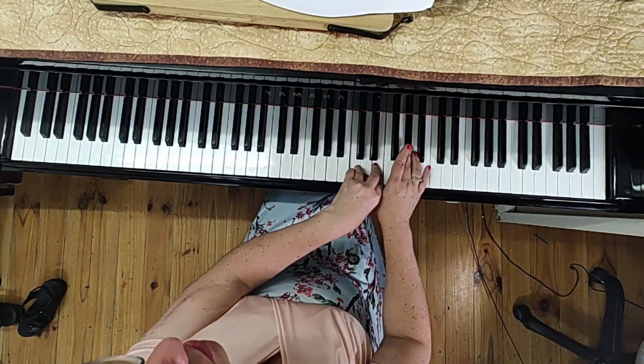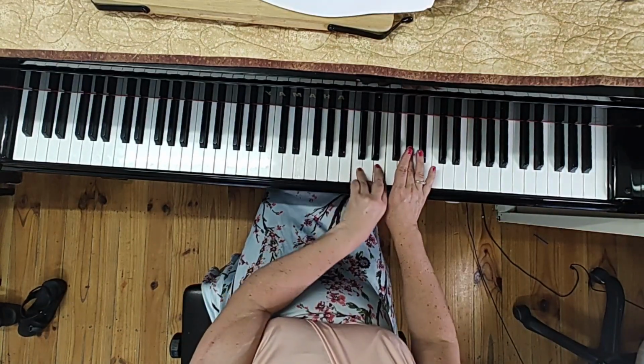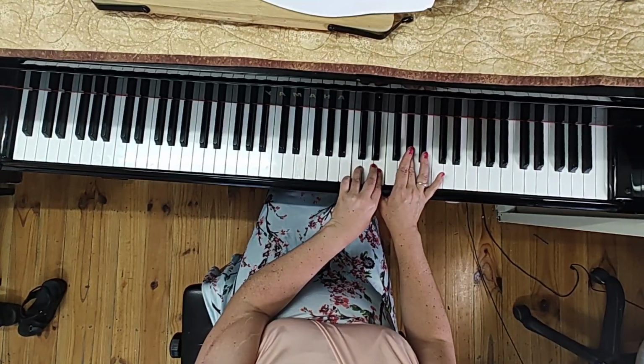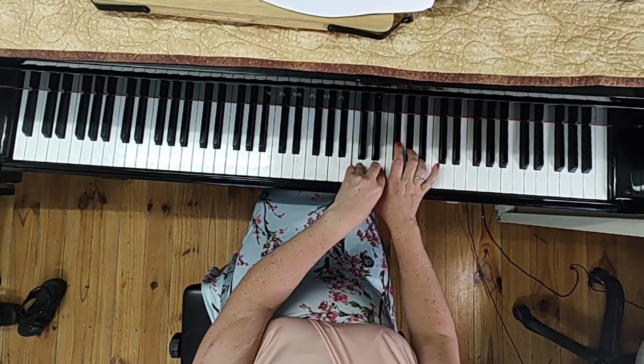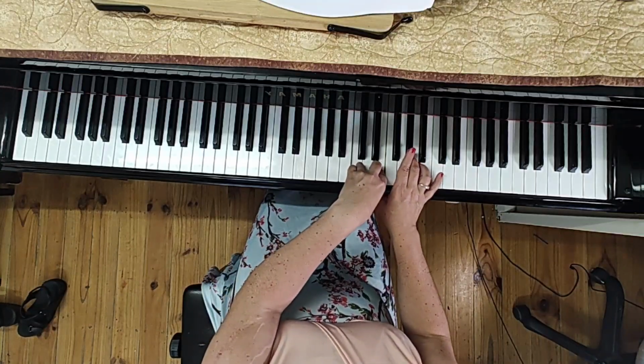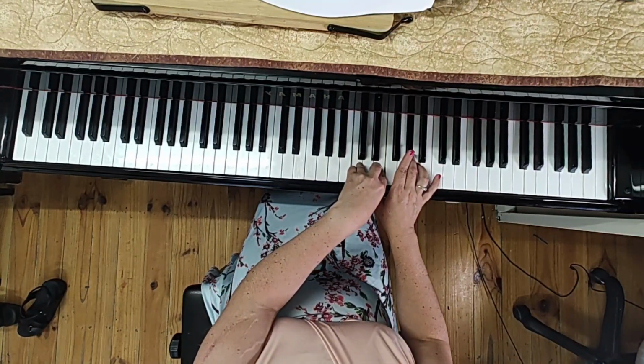Now, while you're holding this note, put down the soft pedal. So the soft pedal doesn't affect the note. If you're on a grand, your keyboard moves. You might have seen the keyboard move. On an upright, it doesn't. But put down the soft pedal so it's going to affect the next notes. Then put down the loud pedal, the sustain pedal, sorry. And so now you've got 2 pedals down.